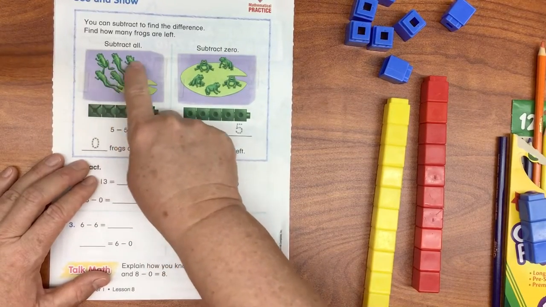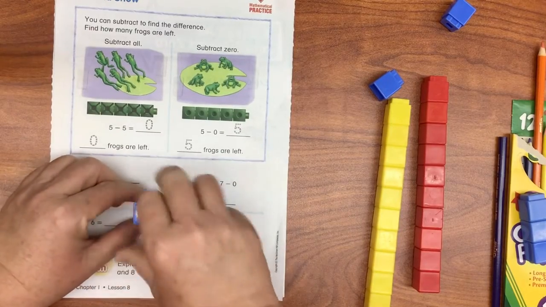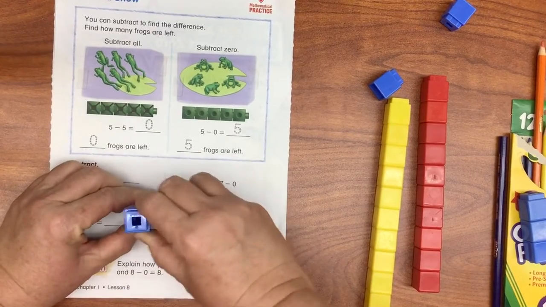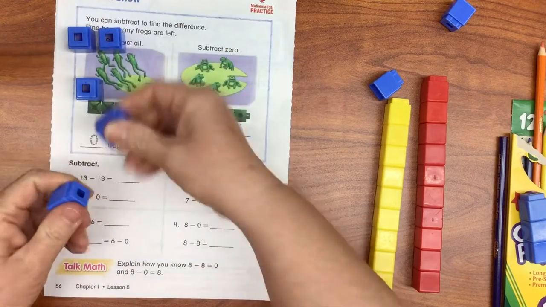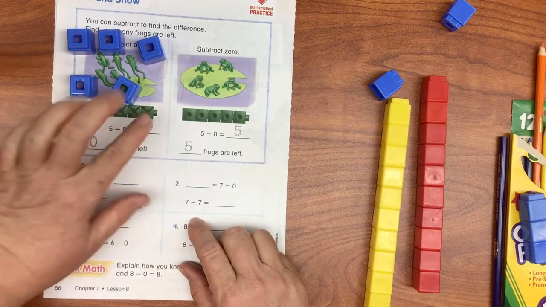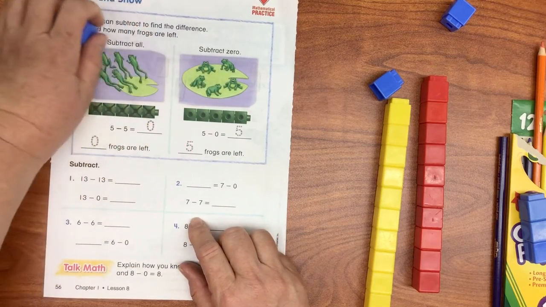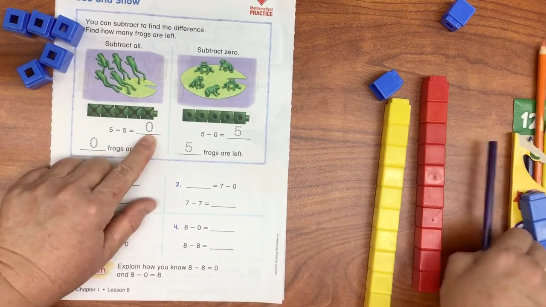1, 2, 3, 4, 5. Or you can use your cubes. 1, 2, 3, 4, 5. So they start with 5, and all of them left. 5 left the lily pad. So there are 0 left on the lily pad.